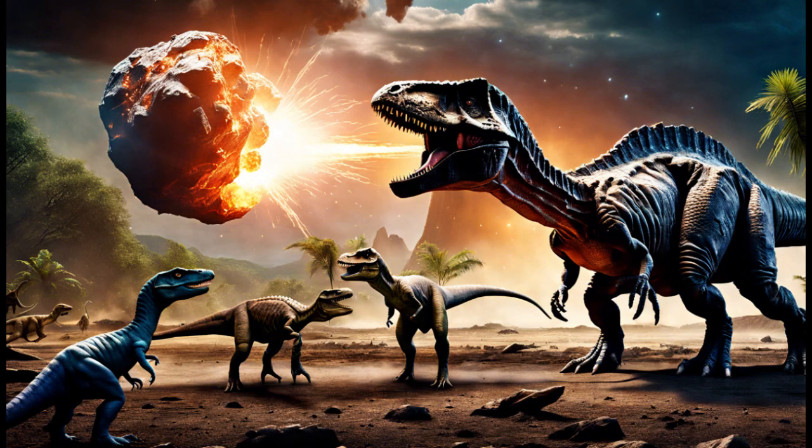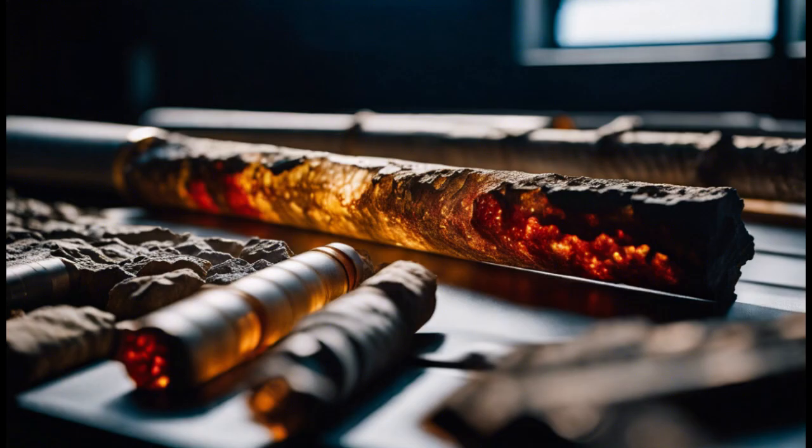Cretaceous-Paleogene extinction, 66 million years ago. The Cretaceous-Paleogene extinction, marked by the impact of a large asteroid or comet, led to the extinction of the dinosaurs and many other species. The impact caused immediate climatic changes, including wildfires, a nuclear winter effect, and long-term global cooling. This event paved the way for the rise of mammals and the eventual evolution of humans.